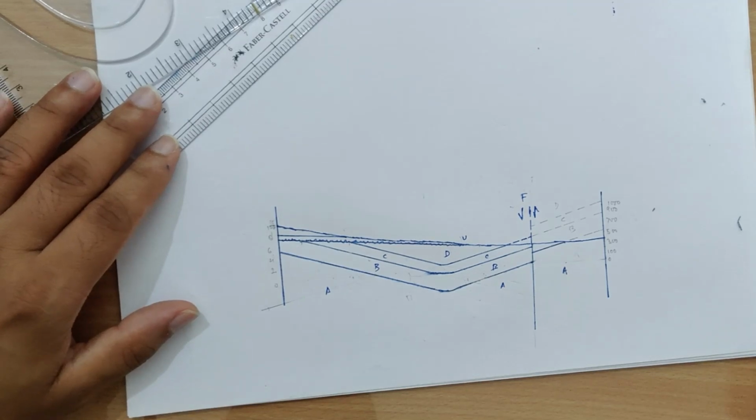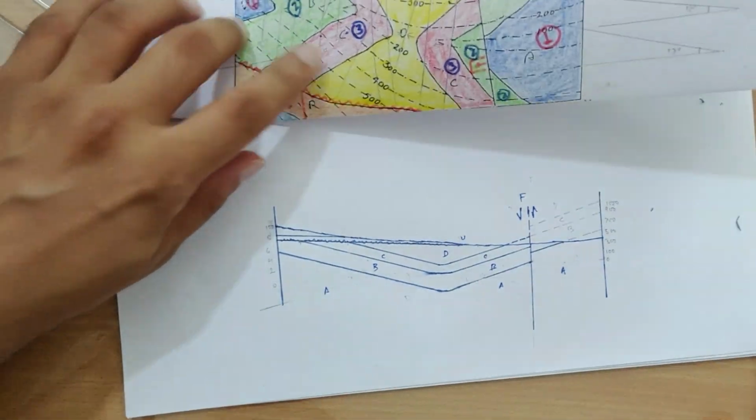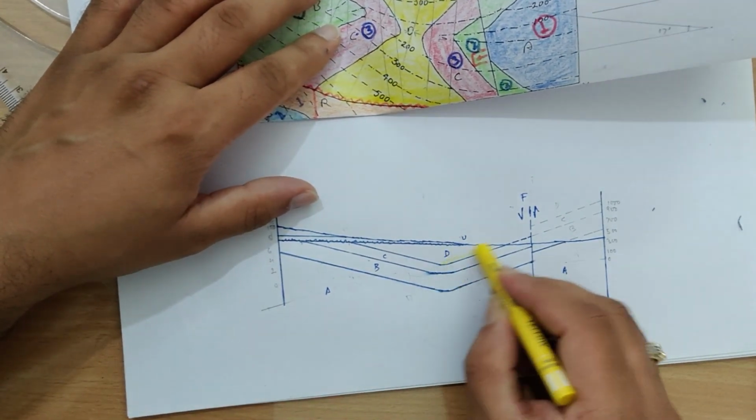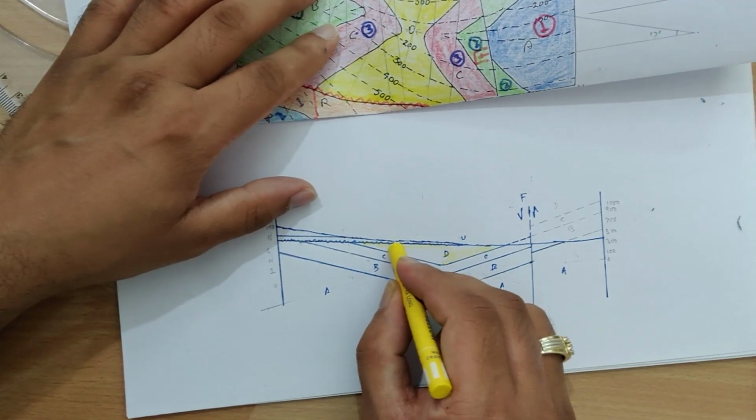So let's fill the symbols. Let's see how symbols are there in our map. So bed D is represented by yellow color symbol. We will fill yellow color wherever the bed D is present in our section.